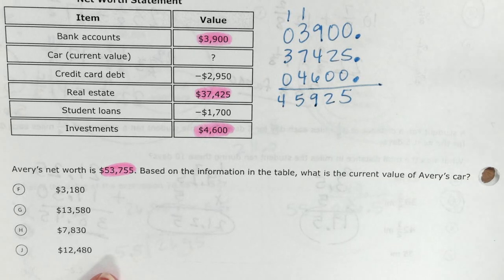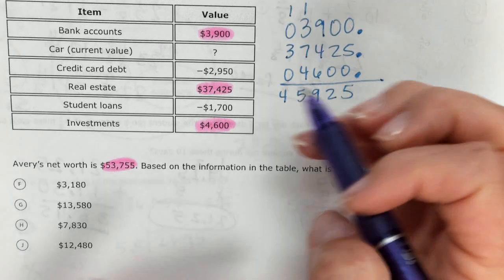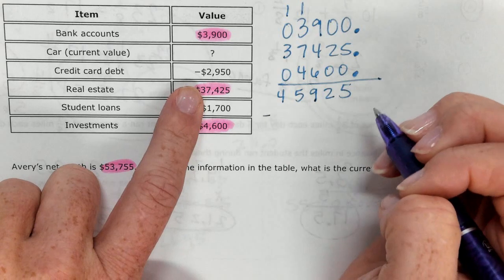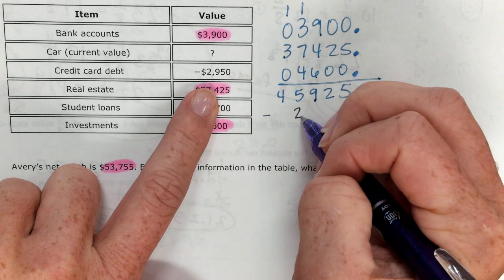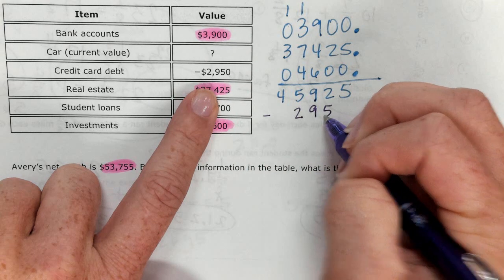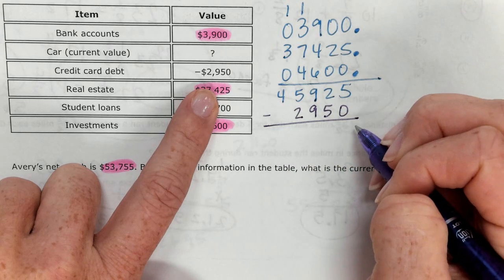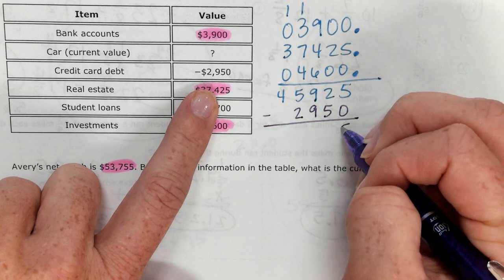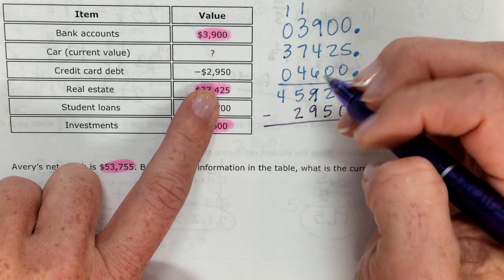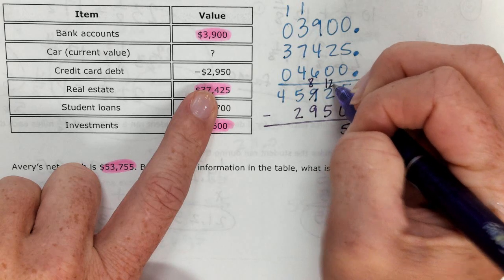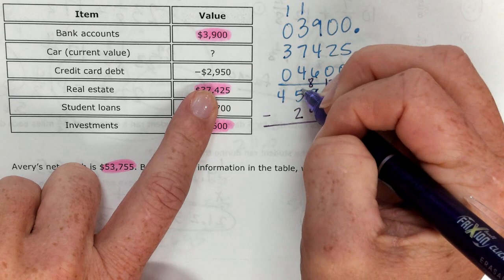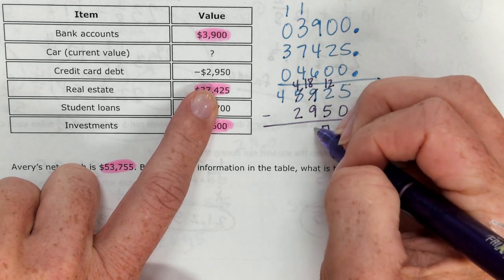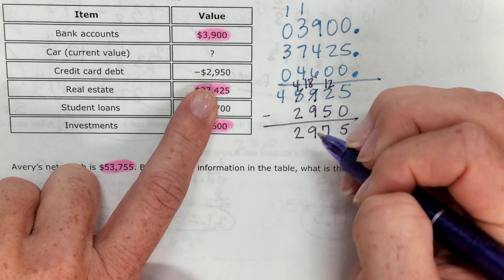Can I just subtract them out? All right, so I'm going to take this number. I need to subtract out this amount. So minus, I need to stack my place values. So 2, 9, 5, 0. 5 minus 0 is 5. I'm going to borrow from this 9 and make it an 8. This is going to become 12. So 7. I'm going to borrow from the 5, make it a 4, and that's going to become 18. So 18 minus 9 is 9. 4 minus 2 is 2, and my 4.